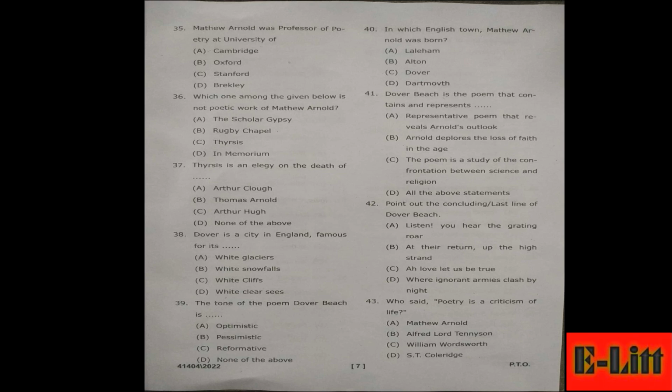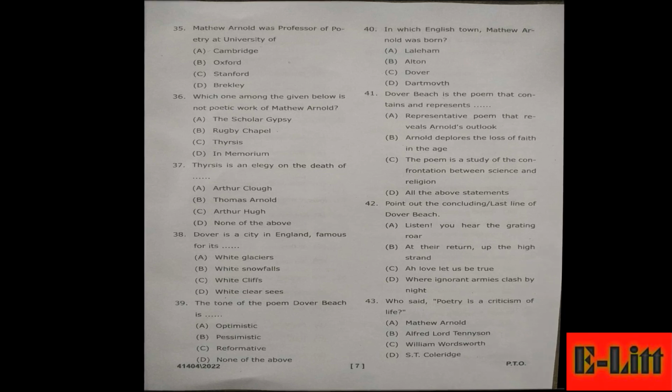Who said poetry is a criticism of life? It was Matthew Arnold, friends, who wrote this in his essay The Study of Poetry.